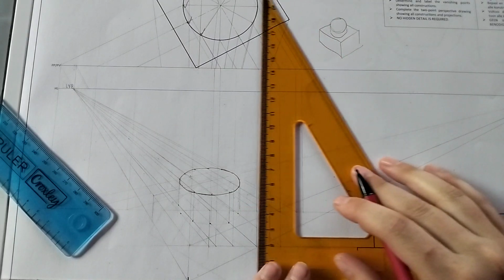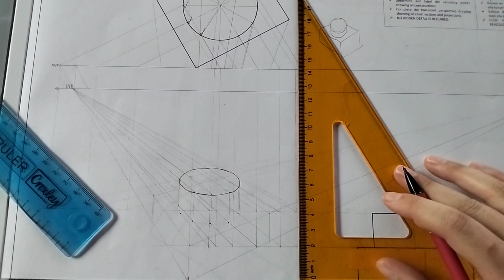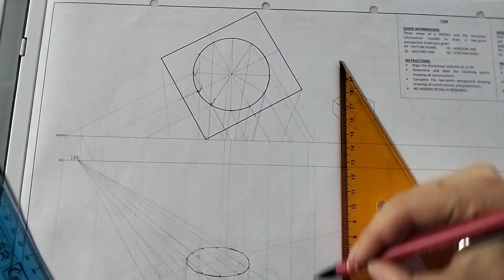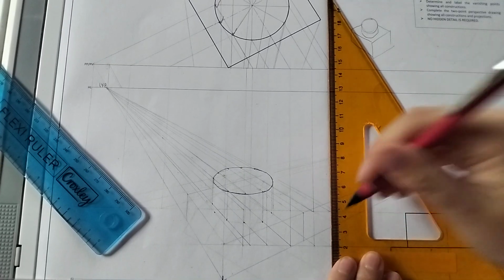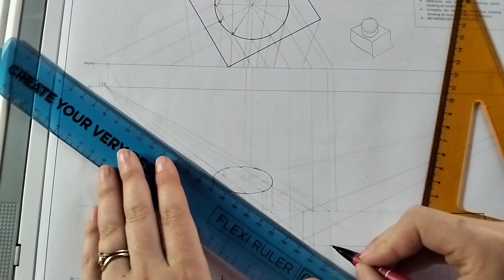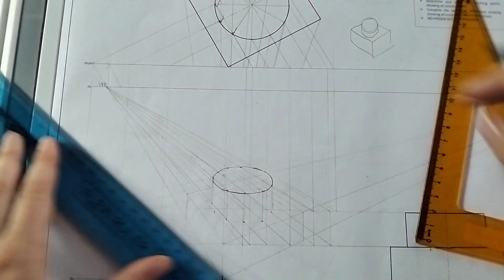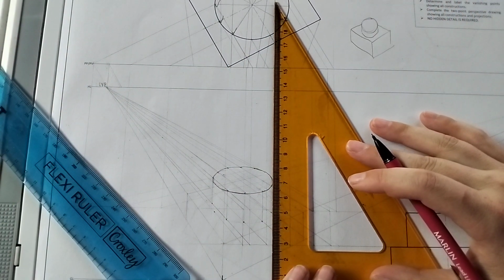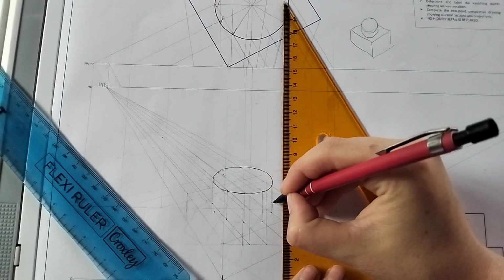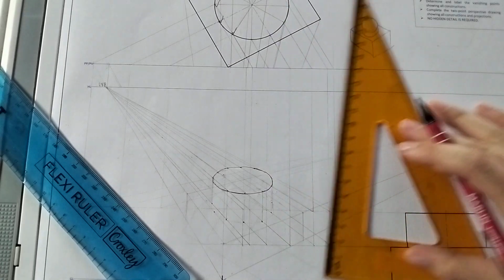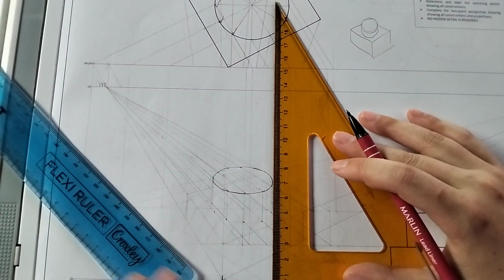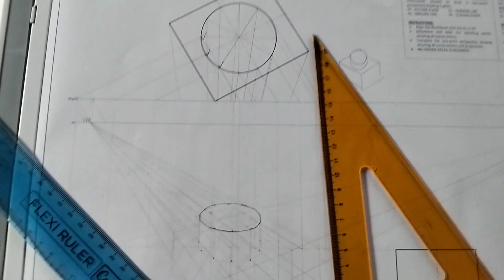And then your last one, the last one will be this one, which I will see, and I'm going to take that one down. Again, bring it to the left vanishing point, and then just take that one down. So it looks like, yeah, okay. So then we can just go and draw the lines.